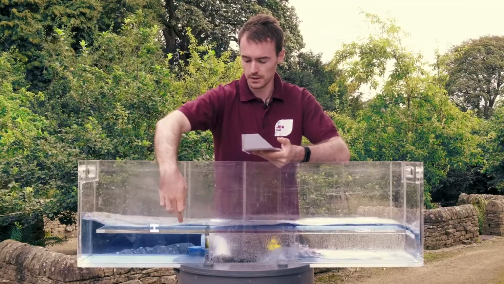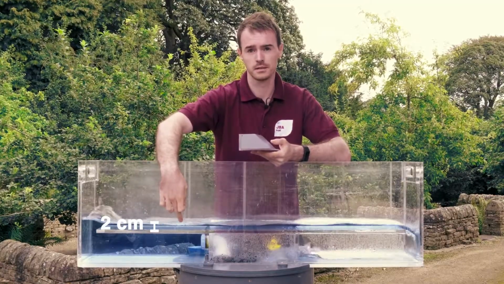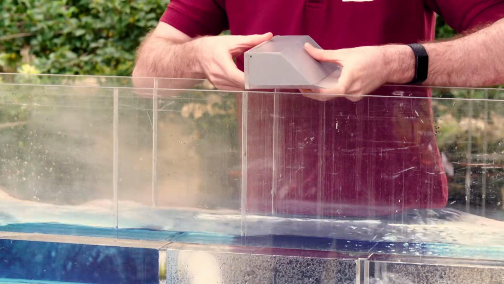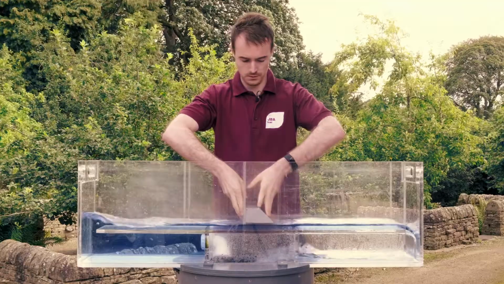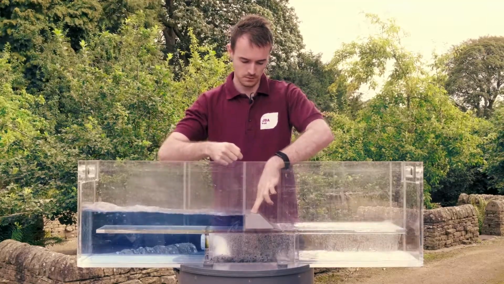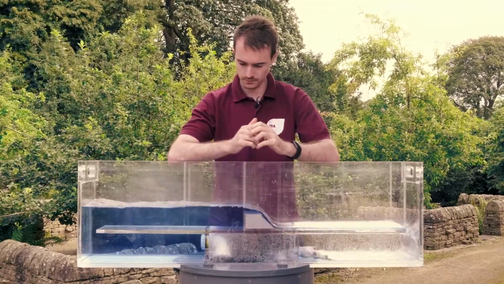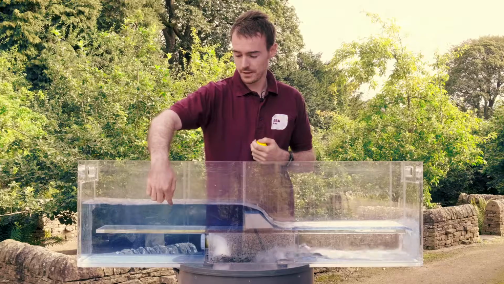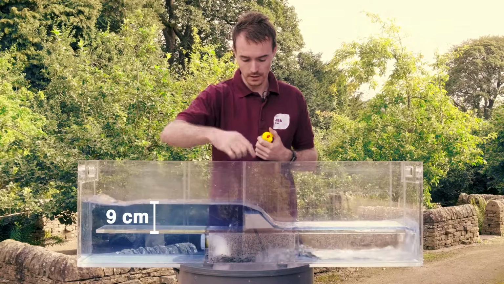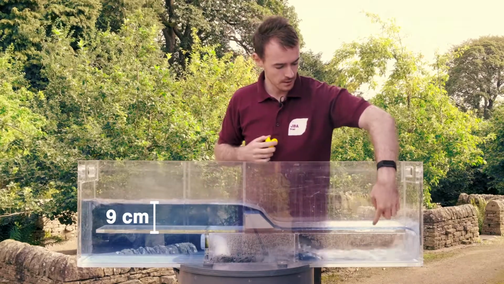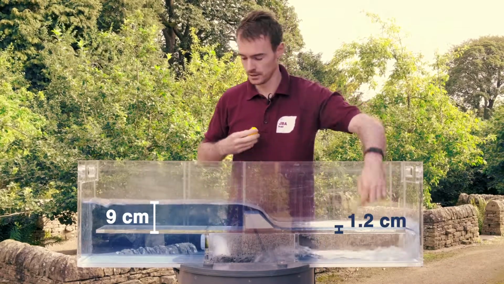The current water level is 2 centimetres. What we're going to do is add the weir and we'll show you how this affects the flow. As you can see, the water levels have significantly risen upstream to 9 centimetres due to the weir obstruction. Downstream has fallen to 1.2.